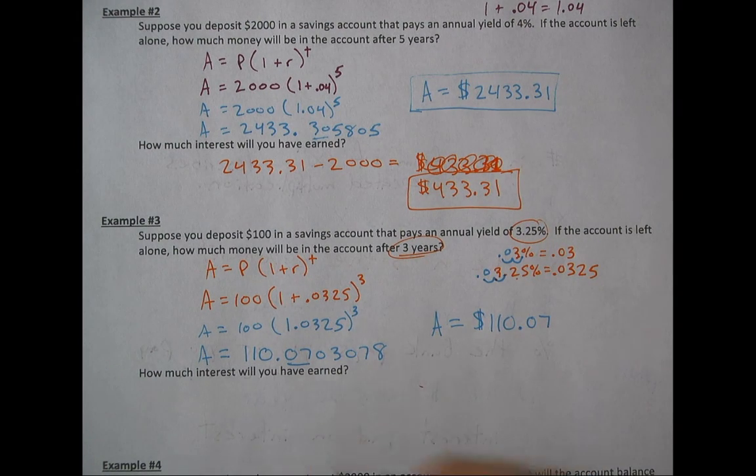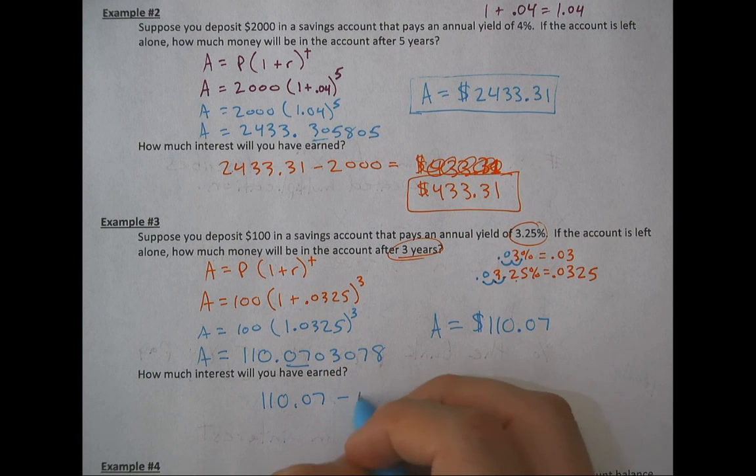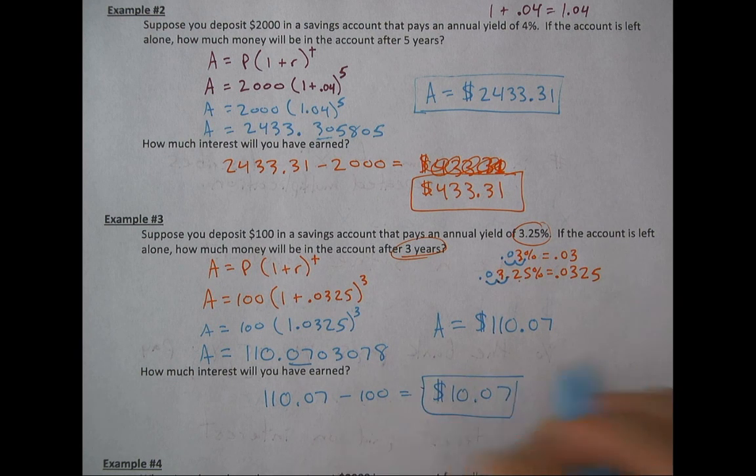So how much interest have you earned? Well, we now have $110.07. We started with $100. And so we have earned $10.07.